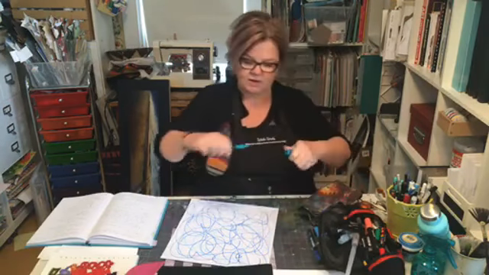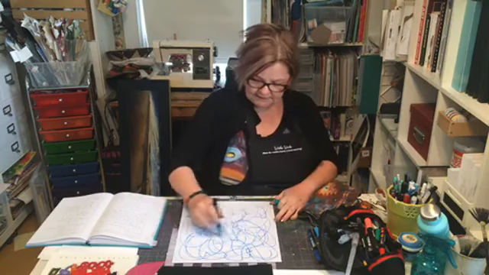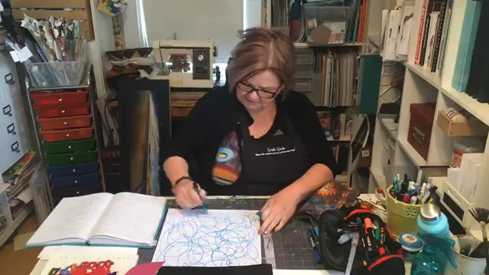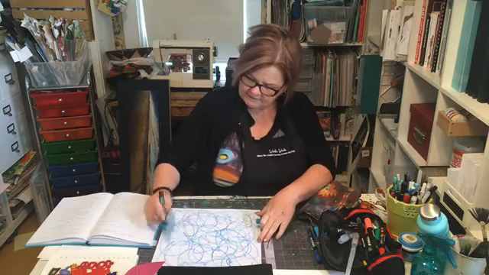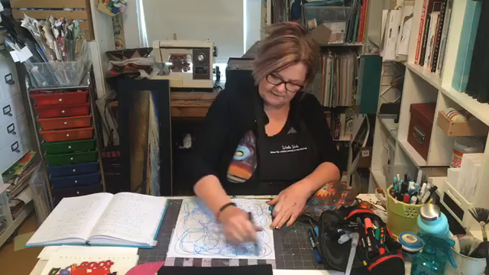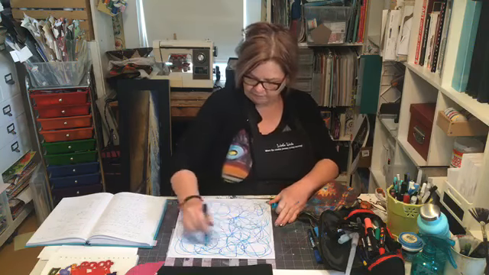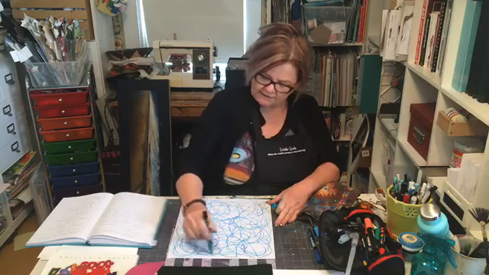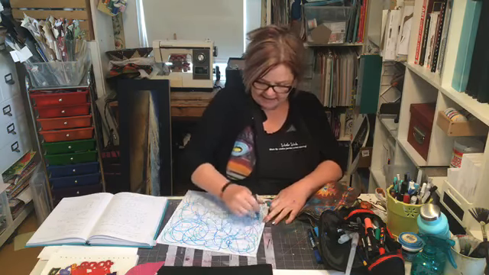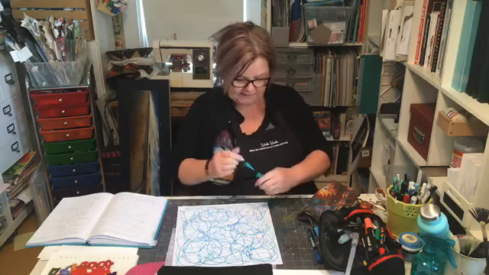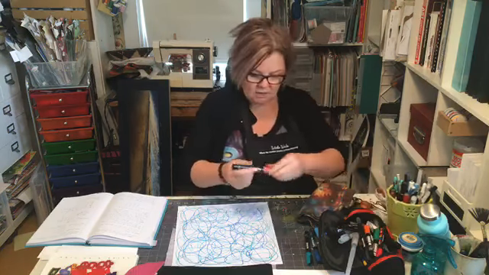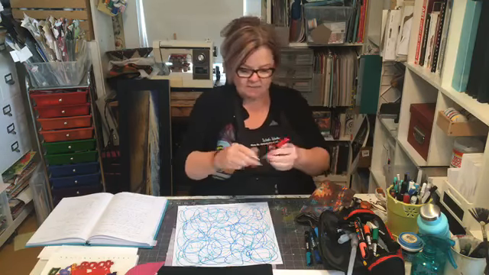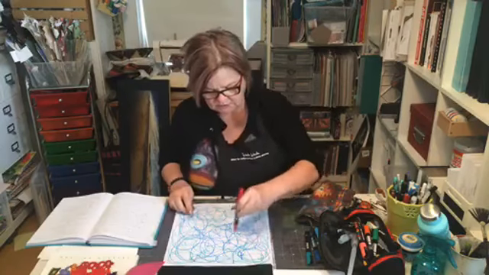Okay, let's try another color. Now I'm going to switch back to my right hand. We're just going to fill that all in. I'm doing loopy swirly things, but you could do zigzags or straight lines, or whatever you like. Oh, here, let's try red. Let's add red. This time I'm going to put it in my left hand again. We're going to do it on this side.